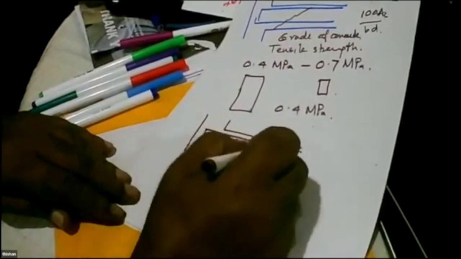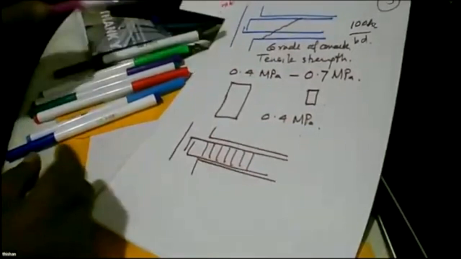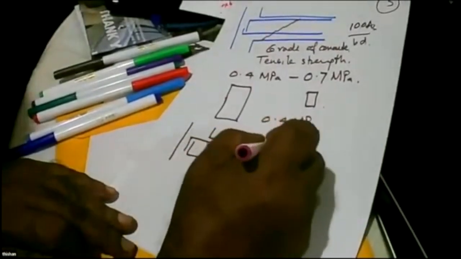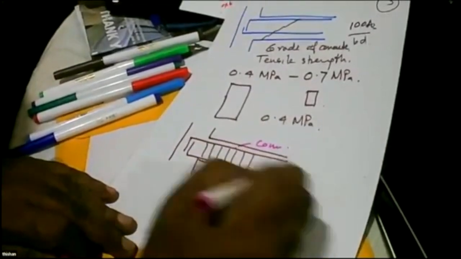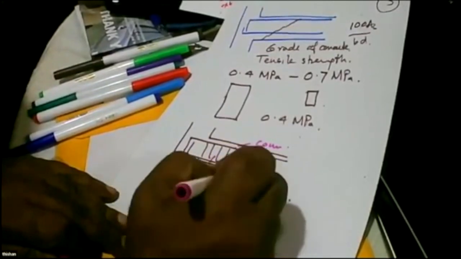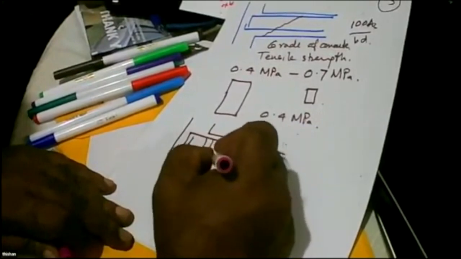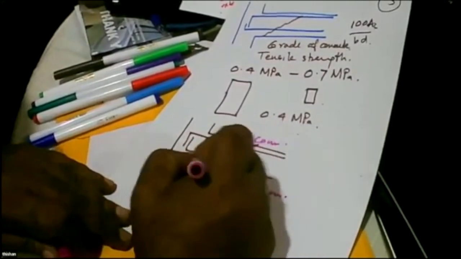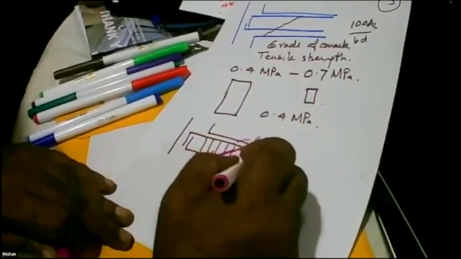Right. So you have this situation, and then you can see we have links, properly reinforced links. What else? We can have this carrying compression, this carrying tension. Who will provide the equilibrium? Carrying compression. Who will carry the compression? Compression will be like this. Carried by whom? Concrete.